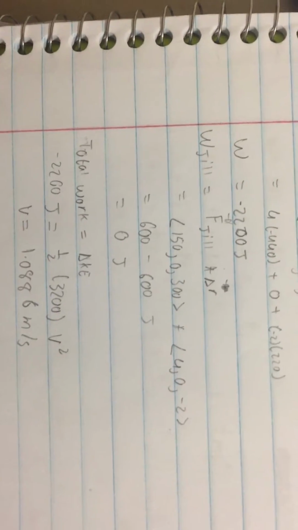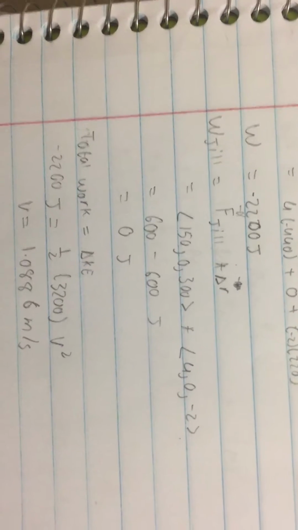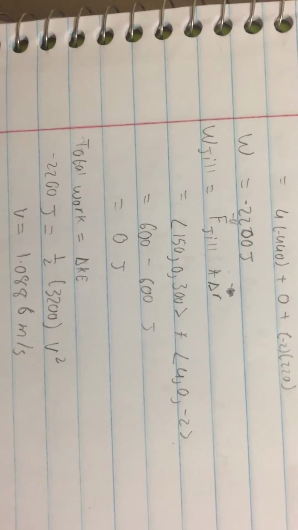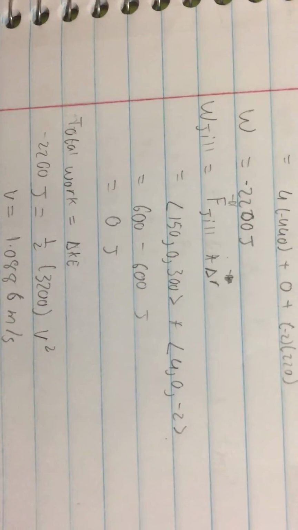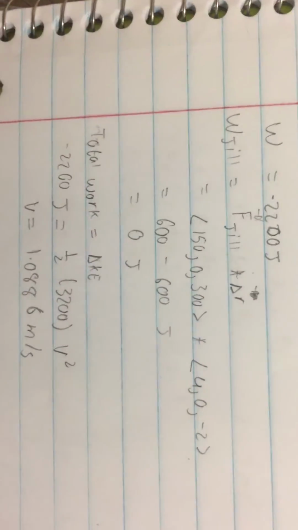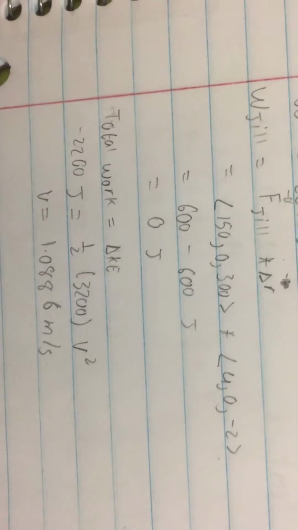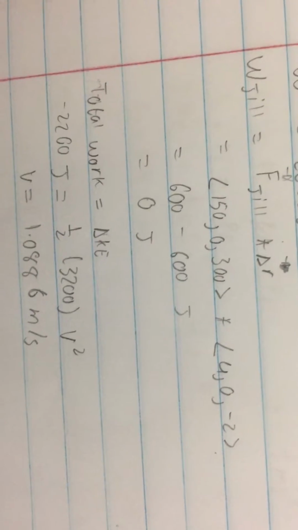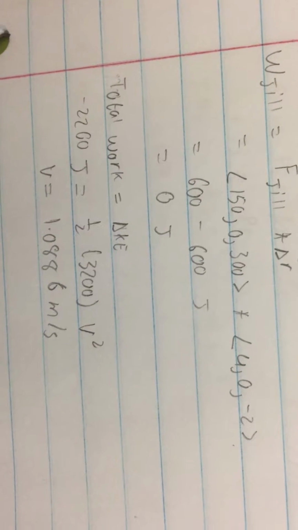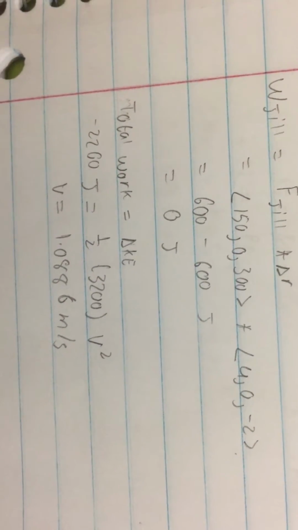Lastly, what was the total work done? What was the final speed of the boat? So the final speed of the boat comes from the change in kinetic energy. The total work equals the change in kinetic energy, which was the total work of both Jack and Jill, which was negative 2,200 joules plus Jill's 0 joules, which gave us negative 2,200 joules. It equals 1/2 mv squared. So we just solve for v, and we get 1.0886 meters per second.